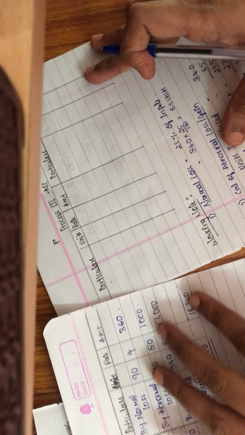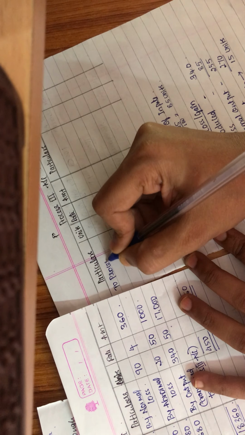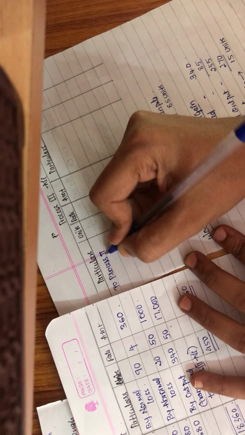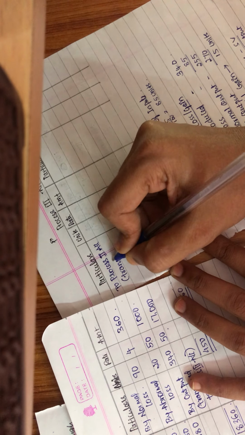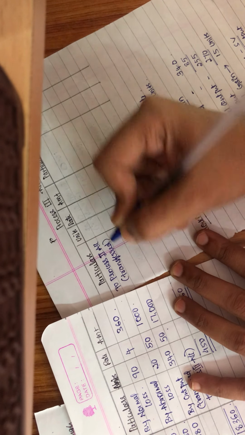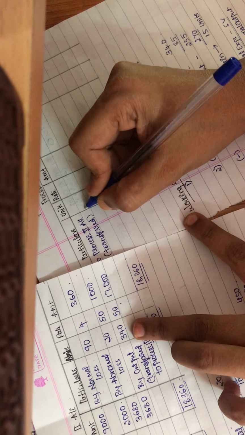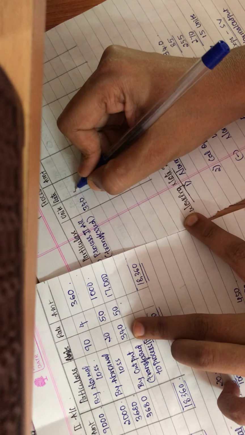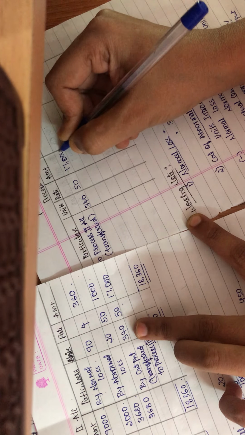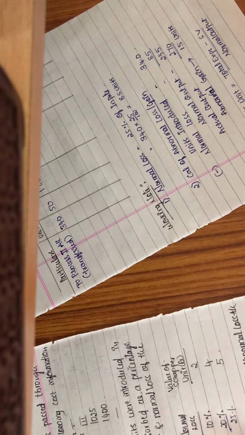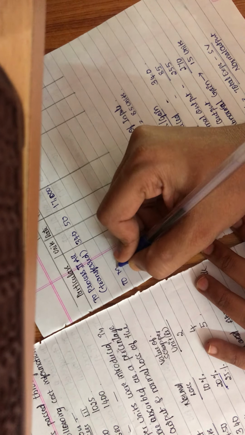First we have to enter here: to process 2 account, transferred. How much is transferred here? 340 into 50, so 17,000. Next, to material.